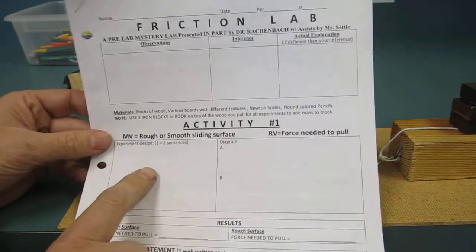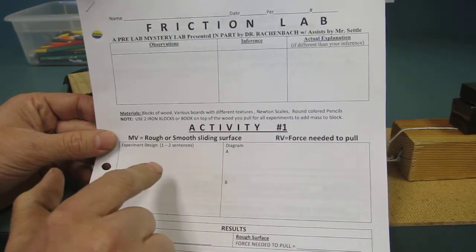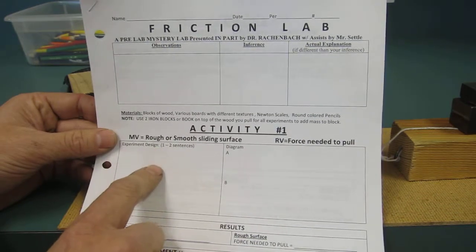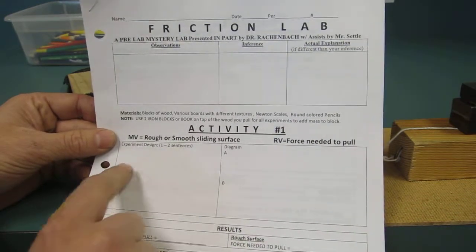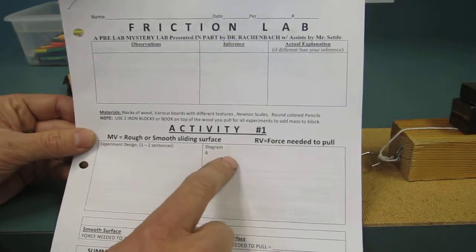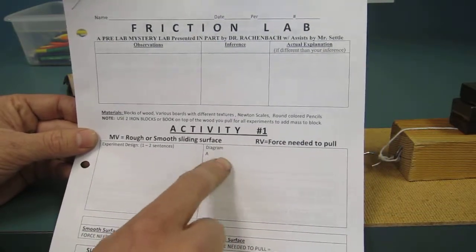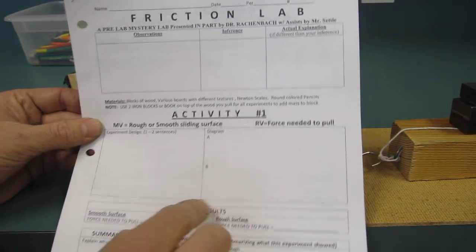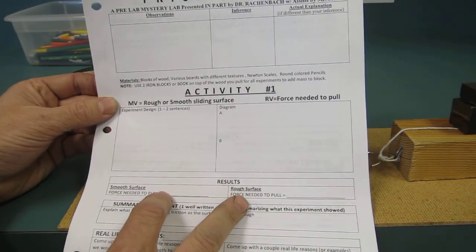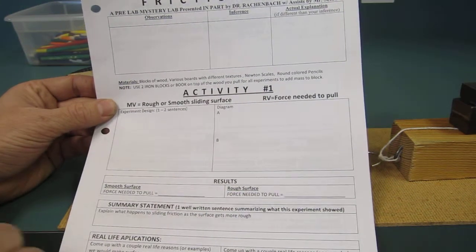I'm going to start the makeup data for this activity number 1, where you test a rough and smooth side of a board. Here you're going to draw, or you're going to tell me what you're seeing, how I set up my experiment right here. Over here you're going to draw a picture of my 2 different experimental designs, and then down here you're going to write how many newtons it took to pull each of those, and I'll say them because you probably won't be able to see it in the video.